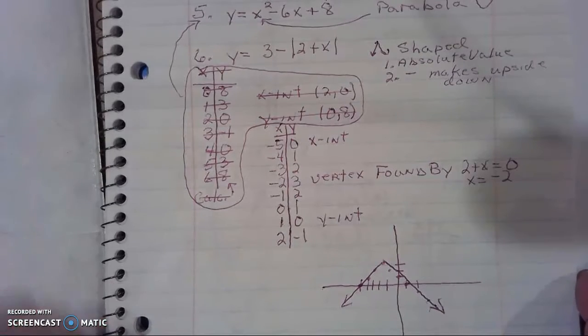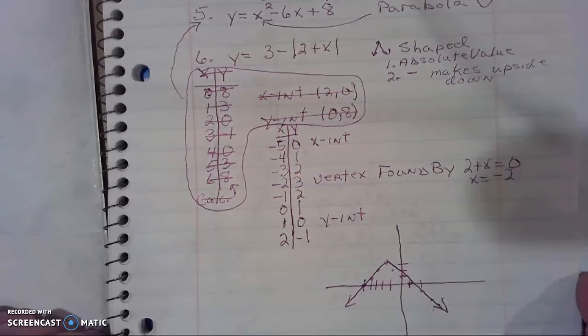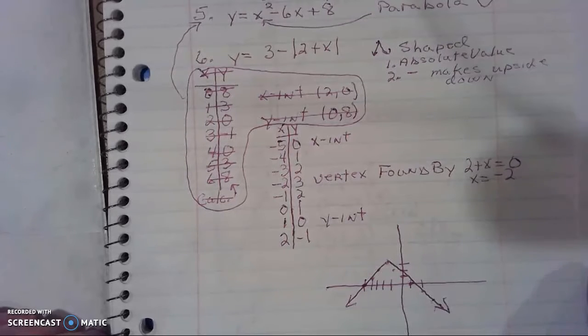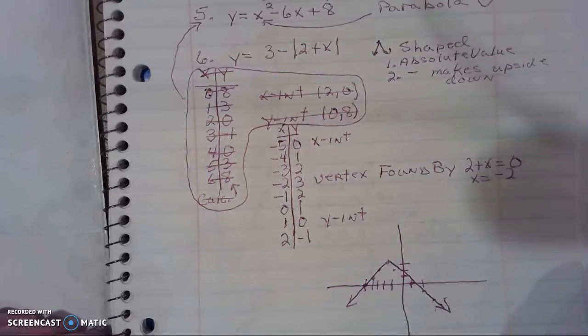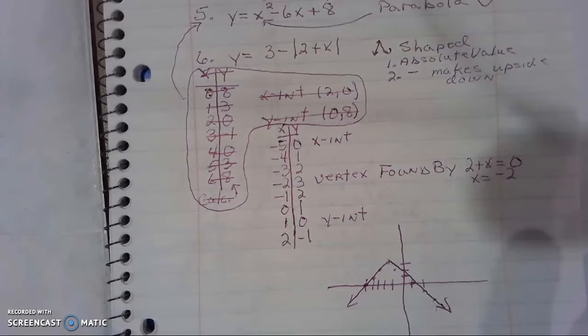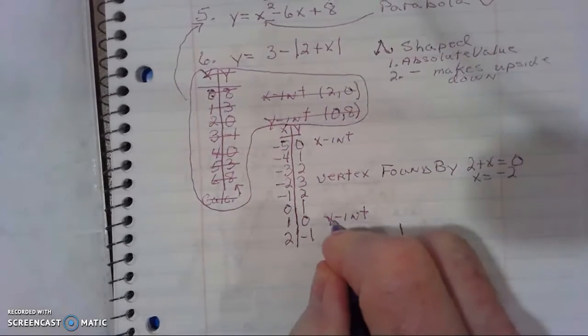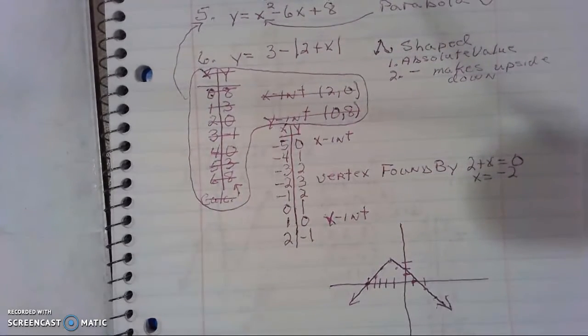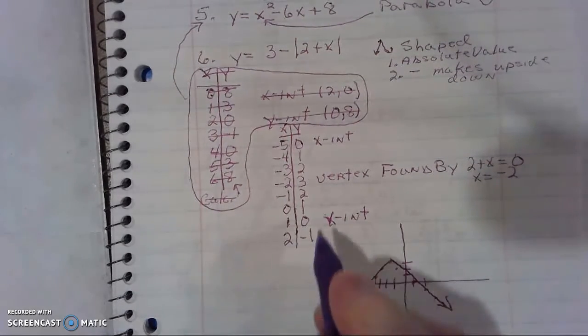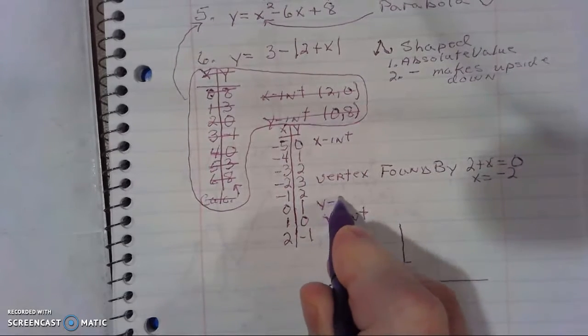Then, notice I found the x-intercept by putting 0 in for the y. And then I found the y-intercept by putting 0 in for the x. Those are both x-intercepts. And then the y-intercept is right here.